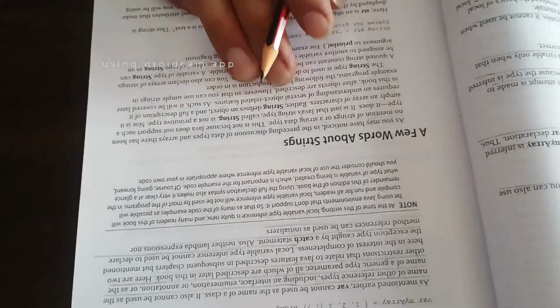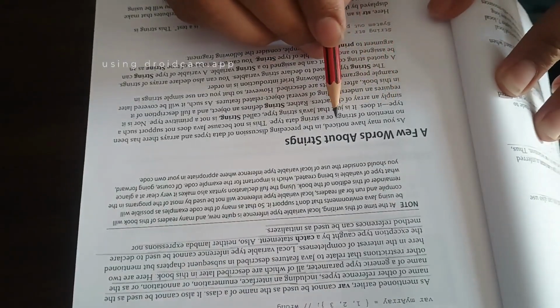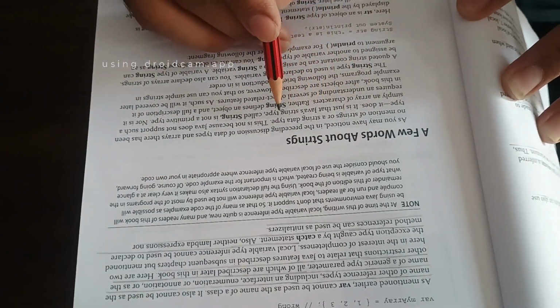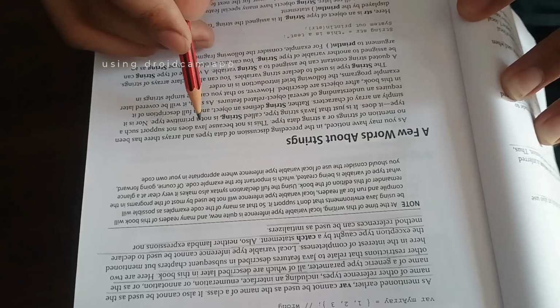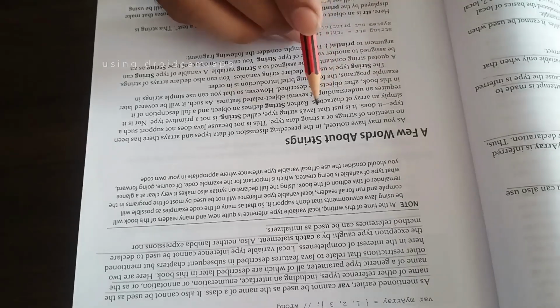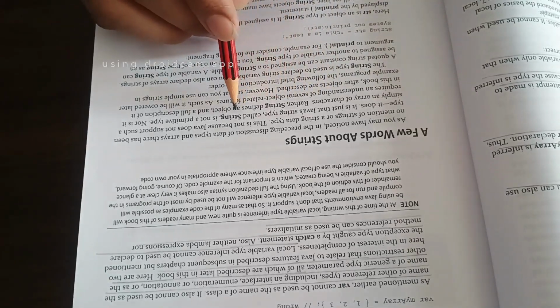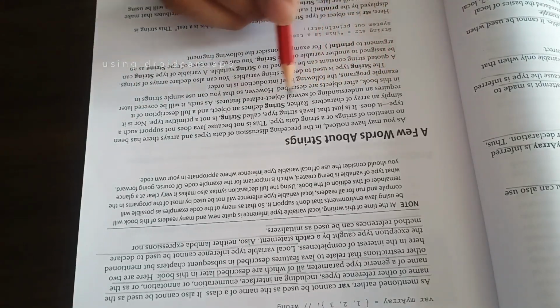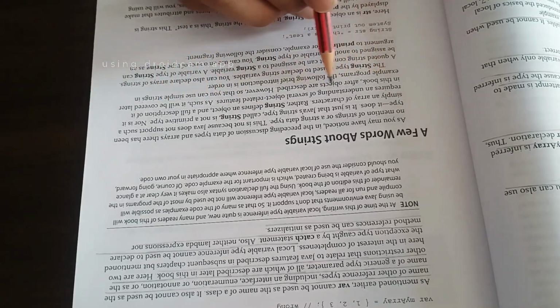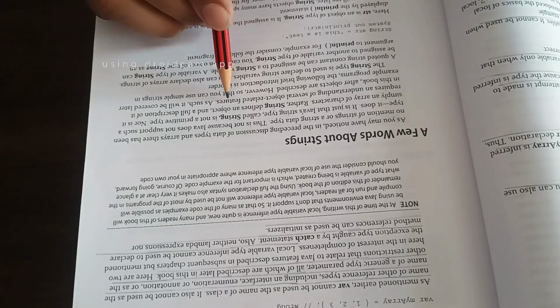Then we have a few words about String. As you may have noticed, in the preceding discussions of data types and arrays, there has been no mention of string or a string data type. This is not because Java does not support such a type, it does. It is just that Java's string type, called String, is not a primitive, nor is it simply an array of characters. Rather, String defines an object, and a full description of it requires an understanding of several object-related features.